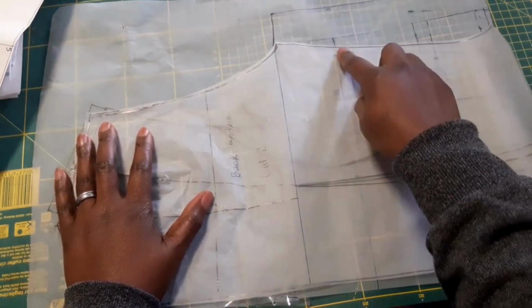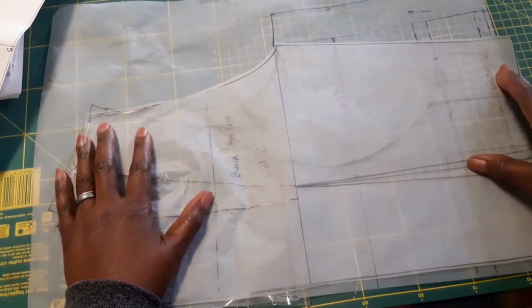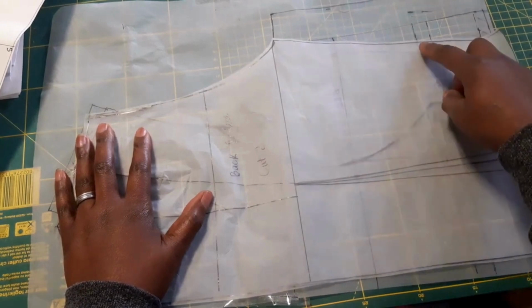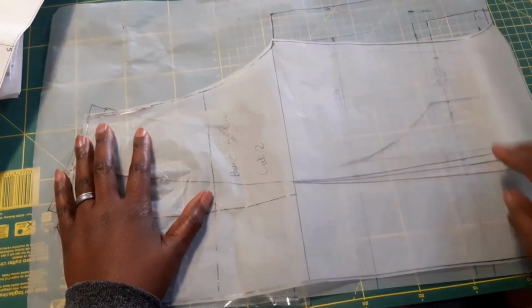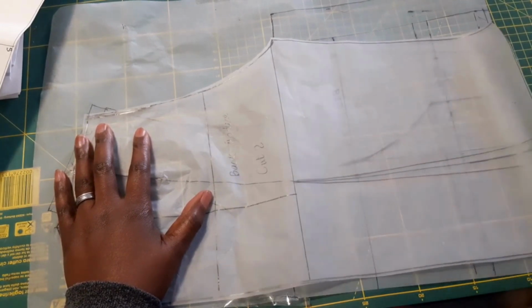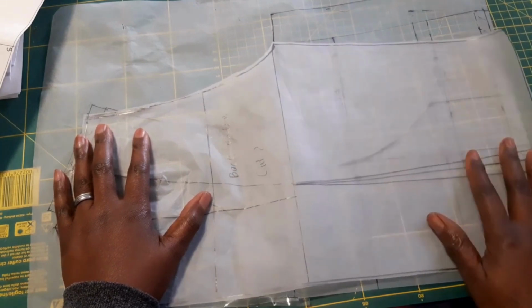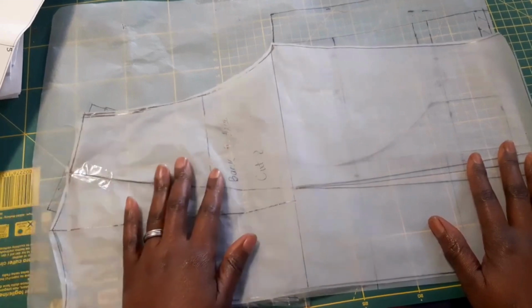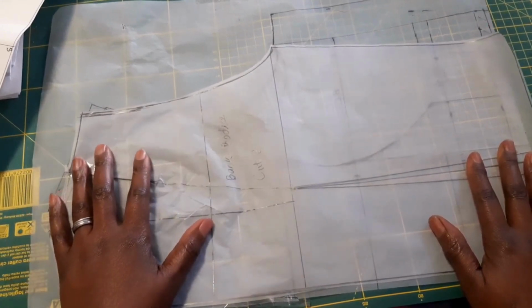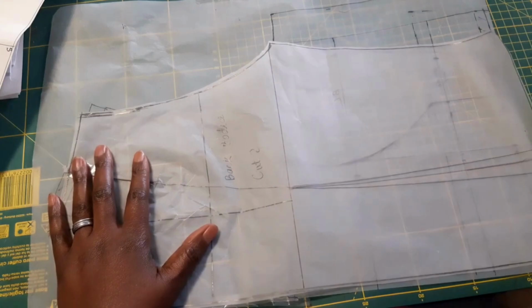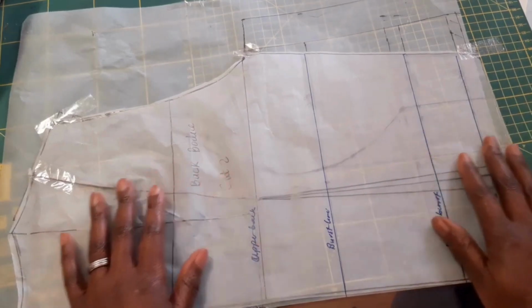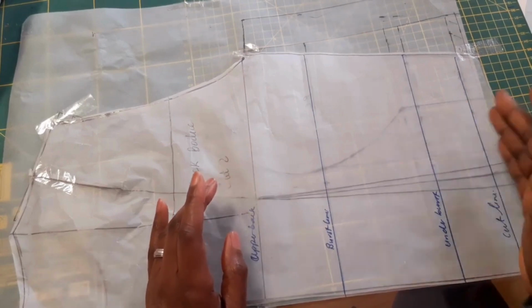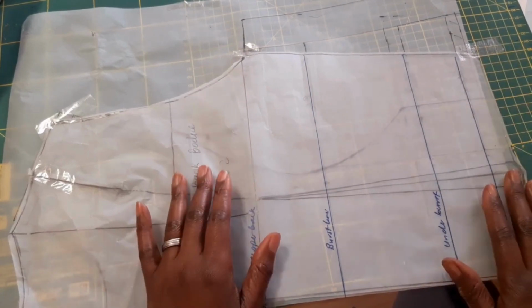You're going to trace the under bust line. You're going to trace the bust line, the under bust line, and of course, the cut line. So that's what I'm going to do. I'm going to trace all the lines onto the back part of my basic body block. So all the lines have been transferred: the bust line, the under bust line, and the cut line.